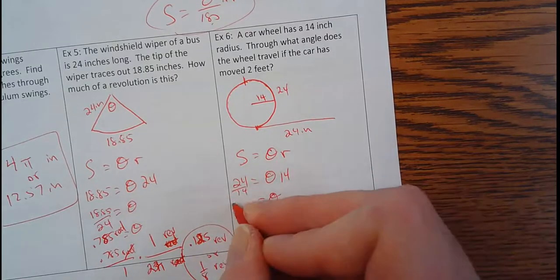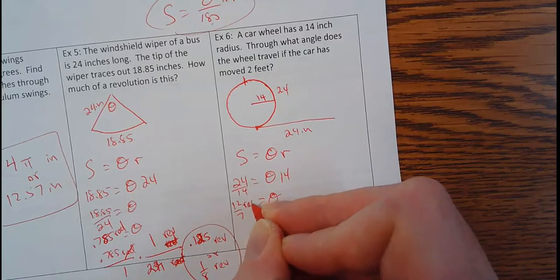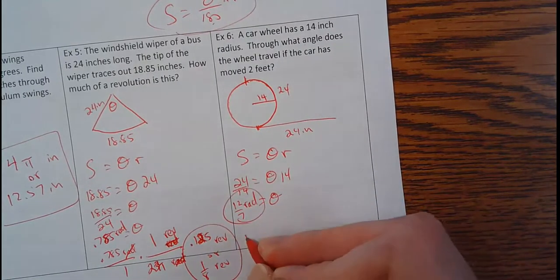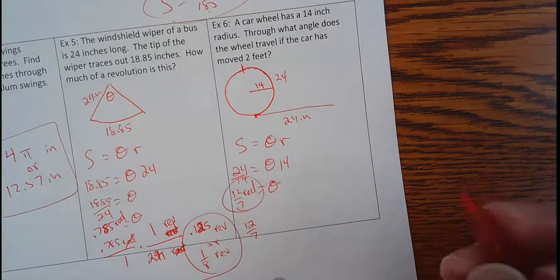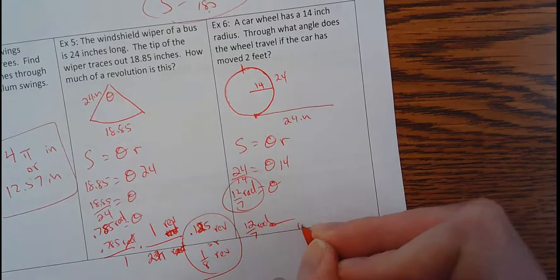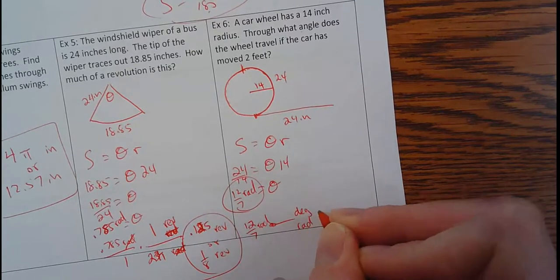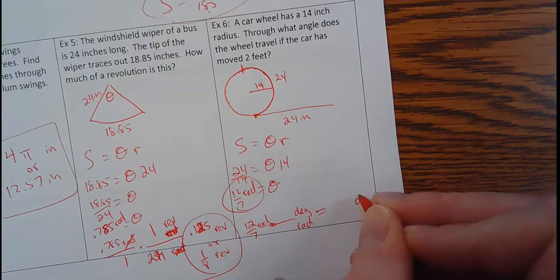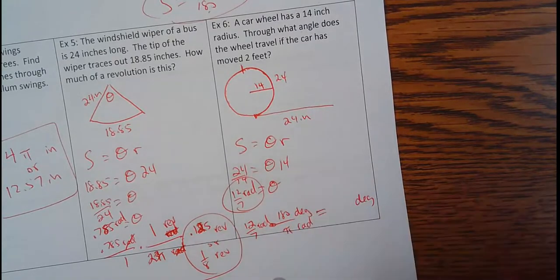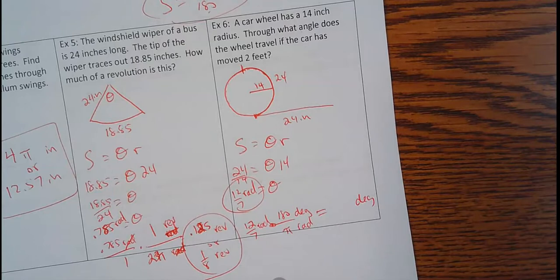It's 12/7 radians. That can be one answer. If you want to convert that 12/7 radians to degrees, remember, pi radians is 180 degrees. It's probably the easiest way to do it.